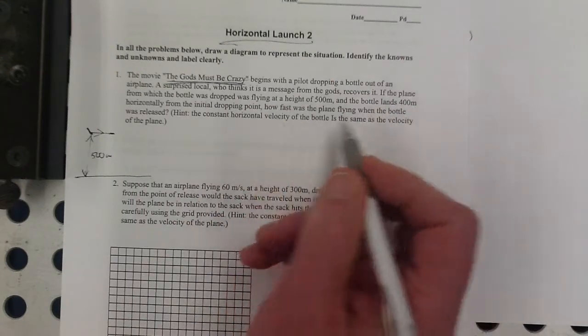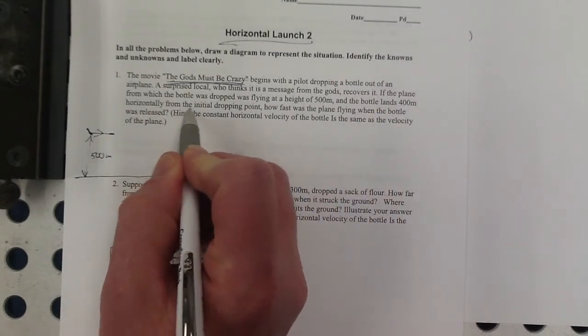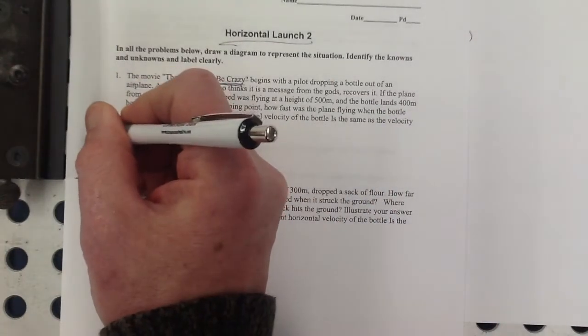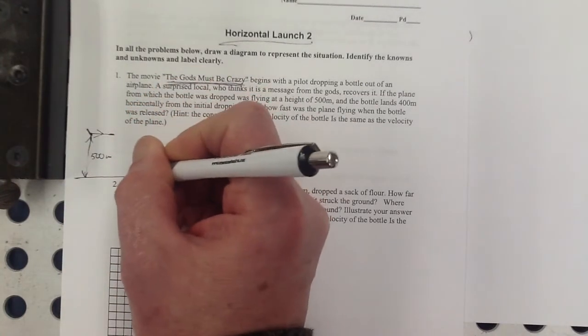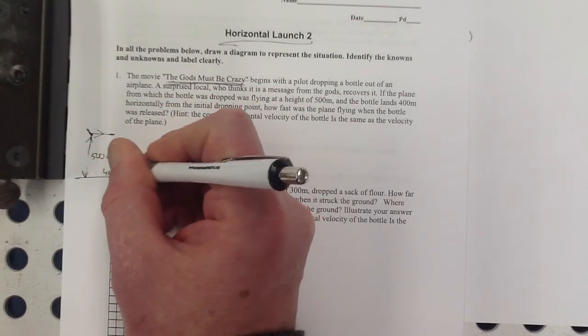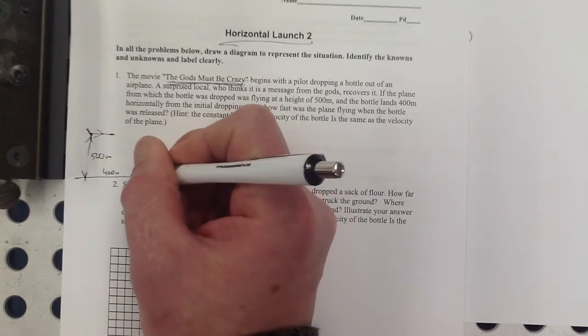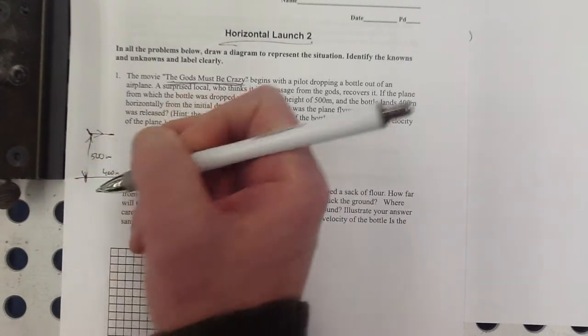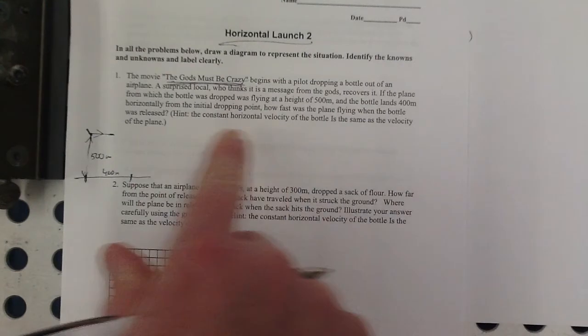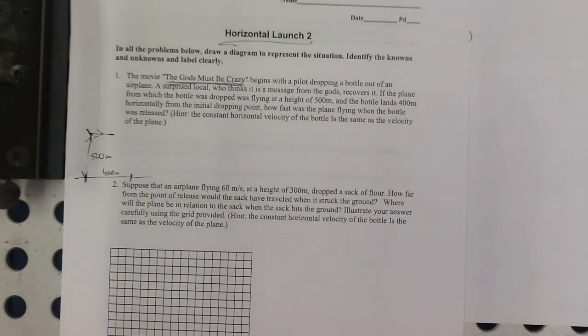And the bottle lands 400 meters horizontally from the initial dropping point. In other words, if it got dropped right here, then it's landing 400 meters from here to here. Then how fast was the plane flying?